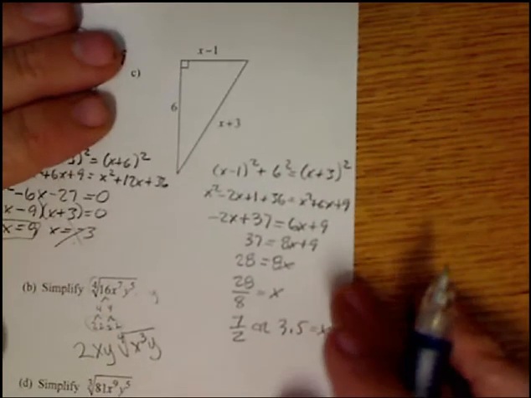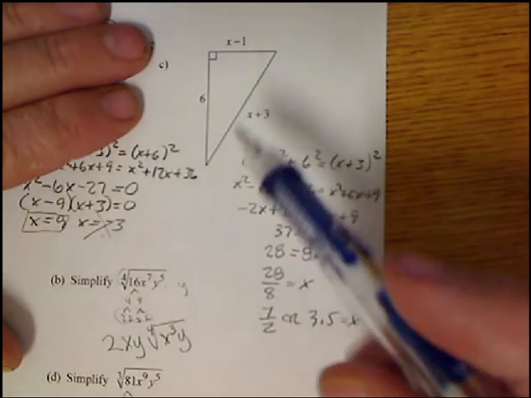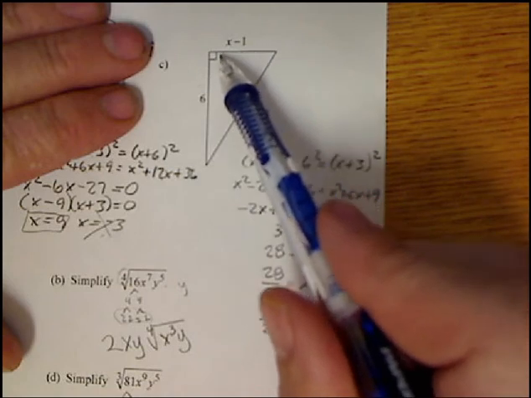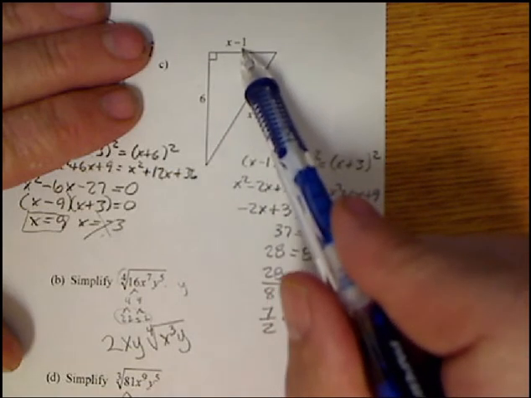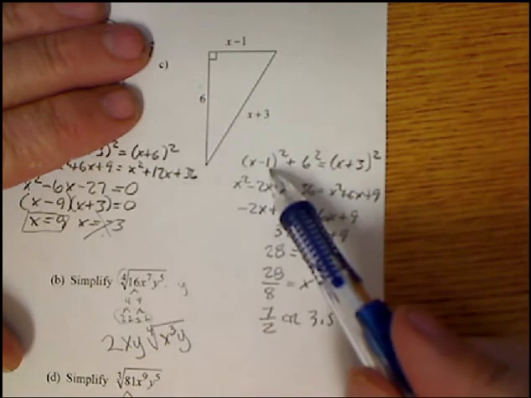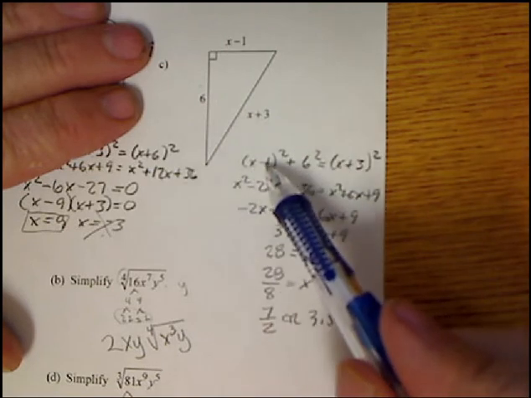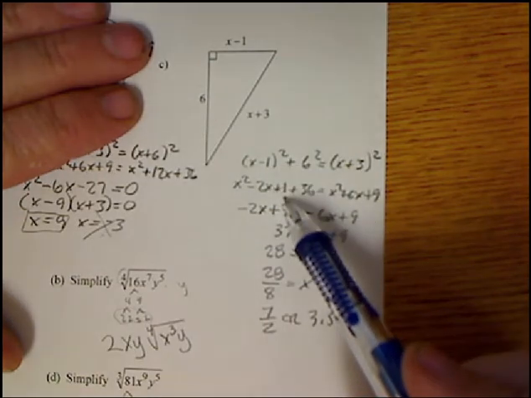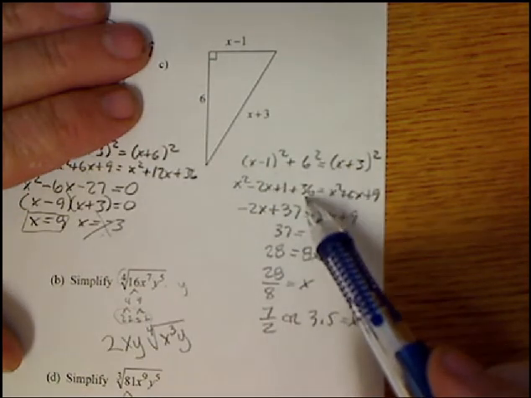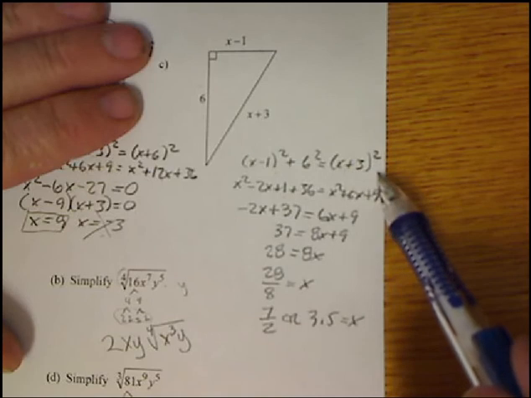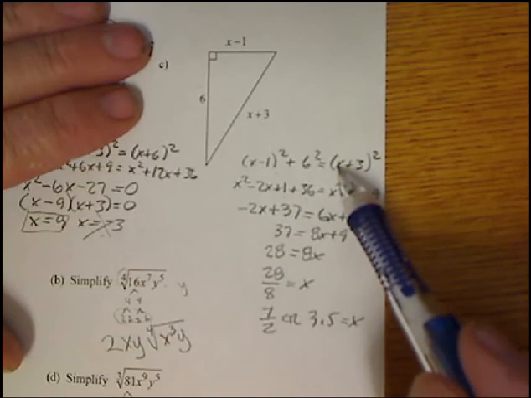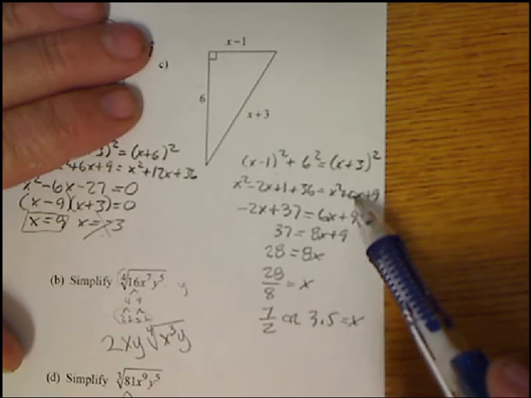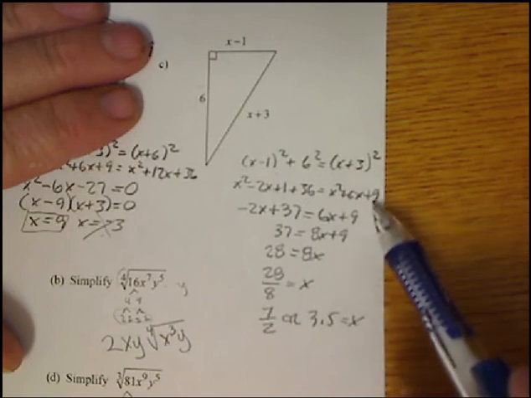On the last one again, the biggest part of the problem is just squaring these out correctly. So again, connected by the right angle. So (x minus 1) squared plus 6 squared. So x times x is x squared. We get negative x doubled is negative 2x. Negative 1 times negative 1 is positive 1. Plus 36 equals (x plus 3) squared. First term times itself is x squared. Multiply these two together and double it. I get 6x. 3 times 3 is 9.